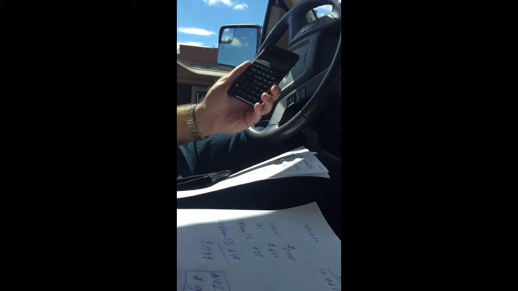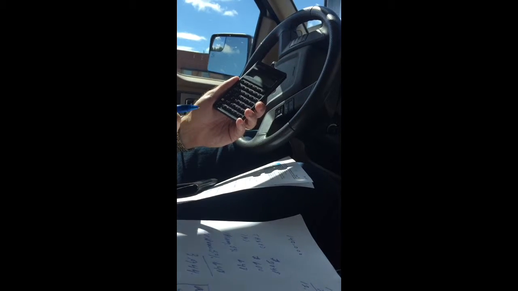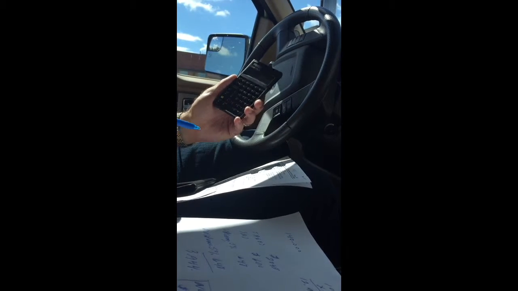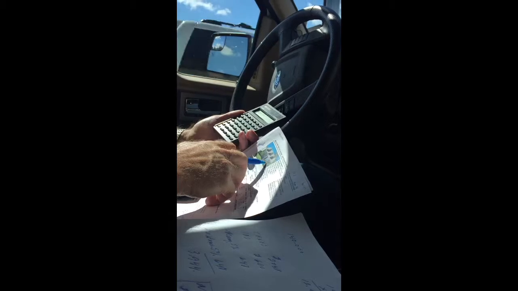But from a cash flow standpoint, I'm trying to remember what kind of windows that had in it. I don't remember. Probably vinyl. I think they were all newer vinyl windows. Yeah, they look like it, don't they?